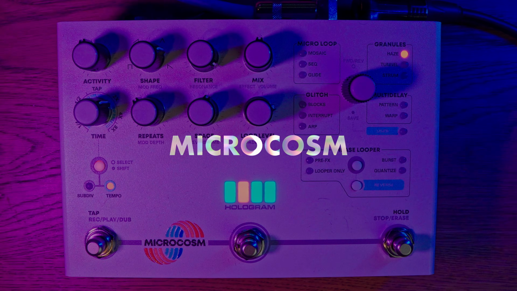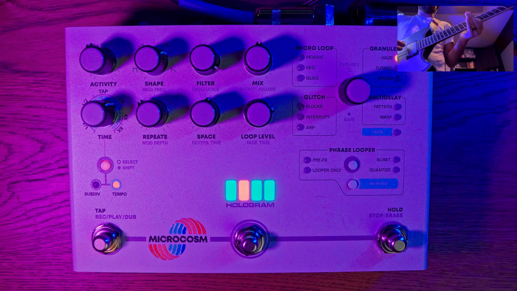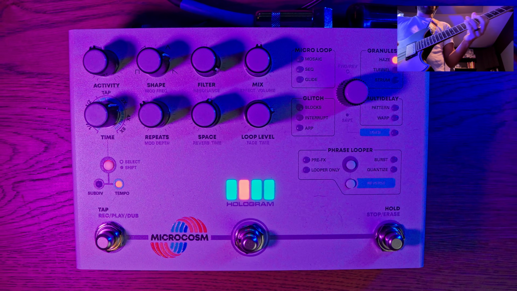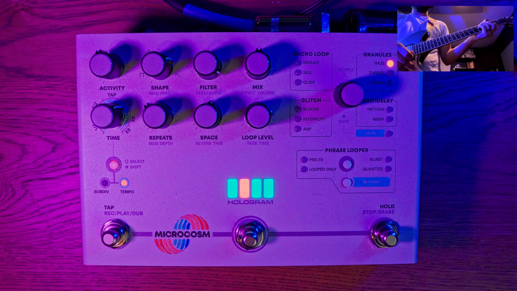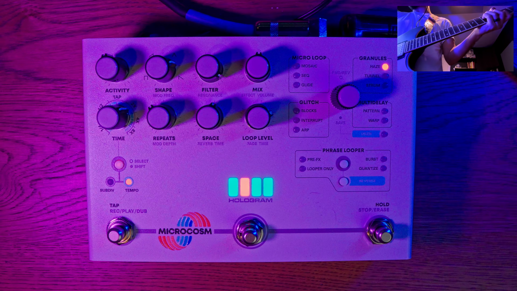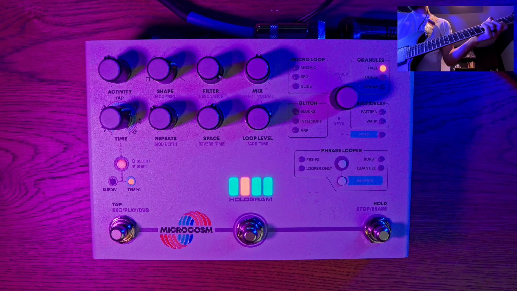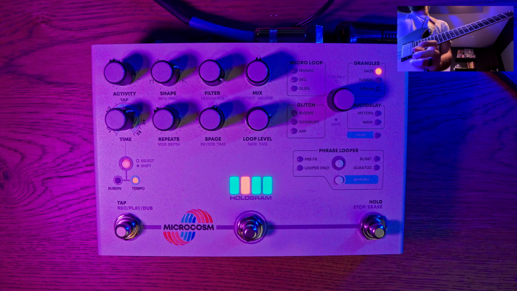This is the Microcosm by Hologram. And this pedal is really cool. Reason being is because I've never really played with a pedal like this.